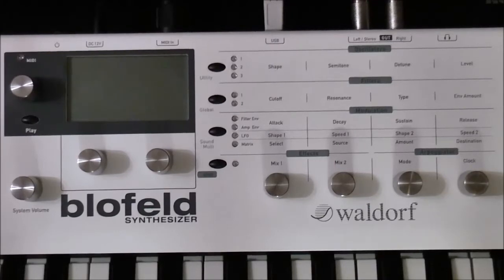Hello, welcome to my short and simple tutorial for Blofeld beginners. In this first video I'm going to show the Blofeld in general, the usage and the menu pages.